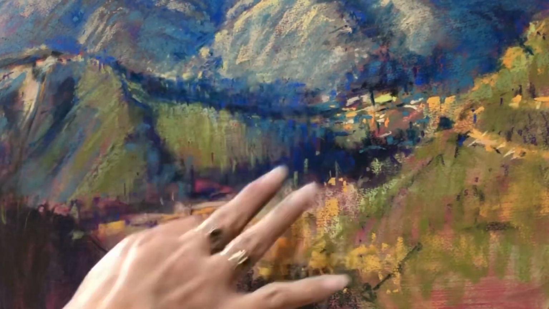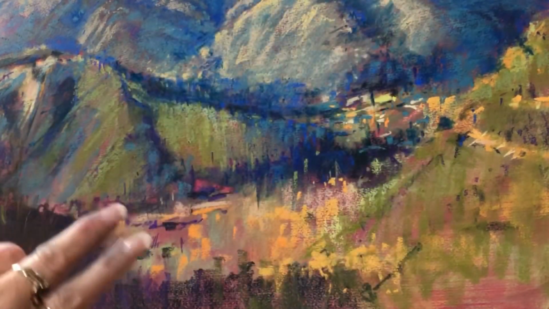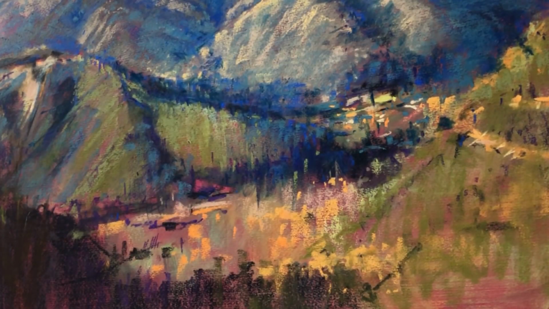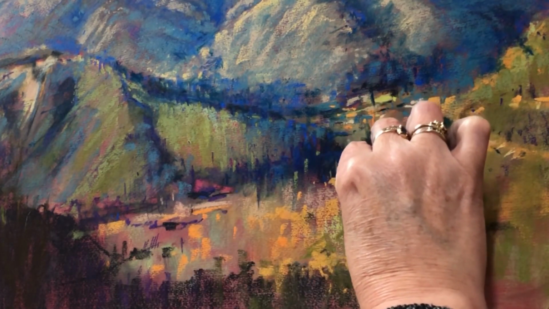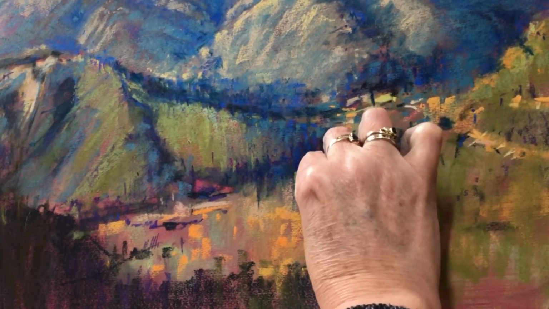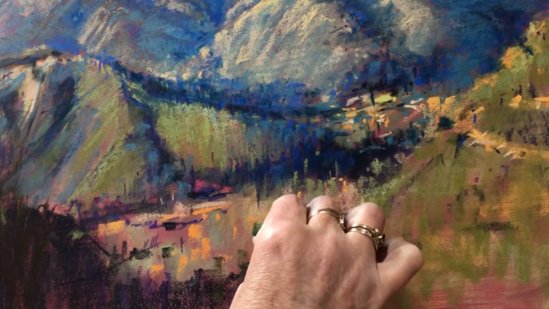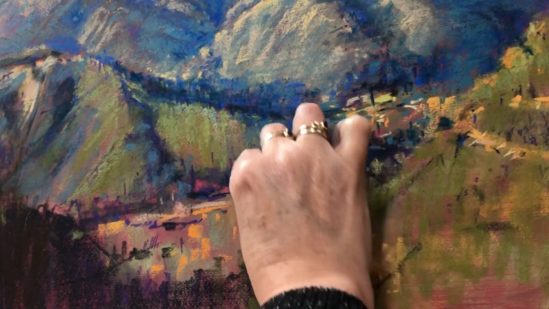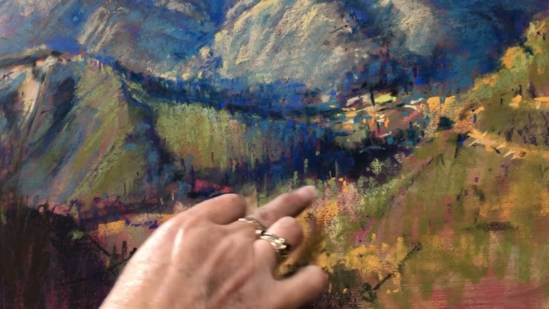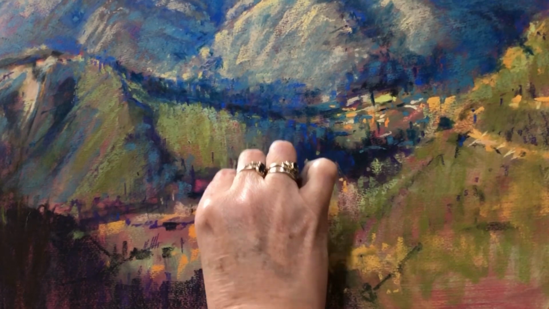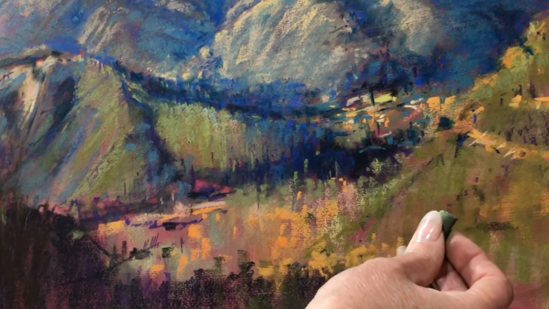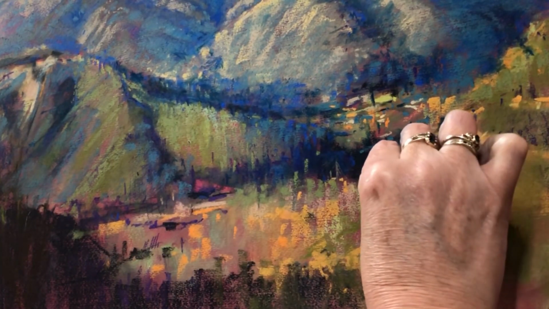And this is a nice part of the painting, like I can really play with the design in there. Trees don't look too healthy here in the photo, but I'll give them some green.